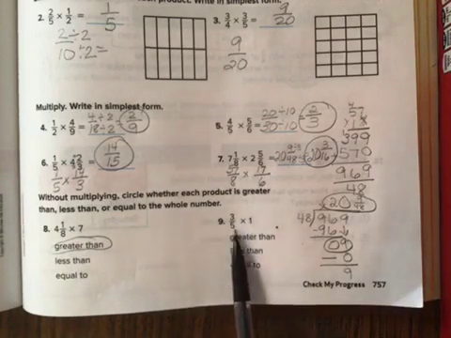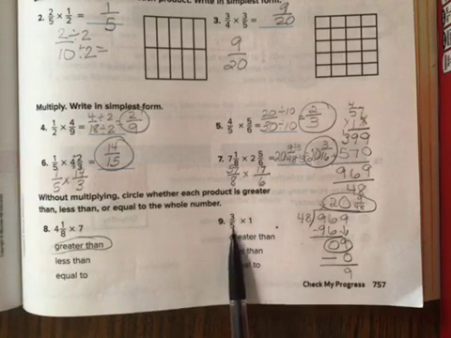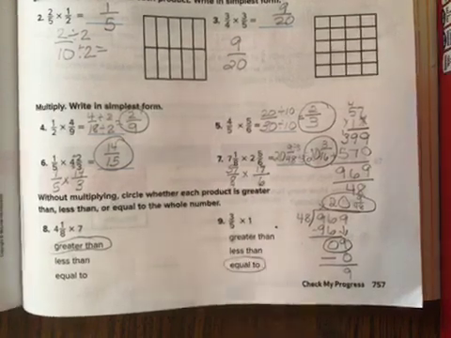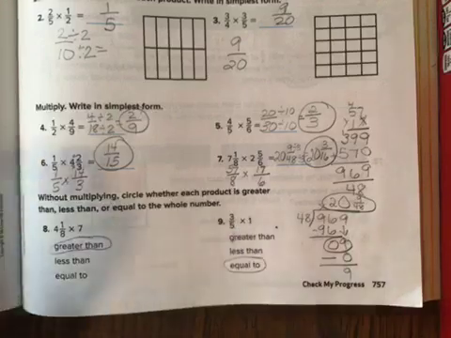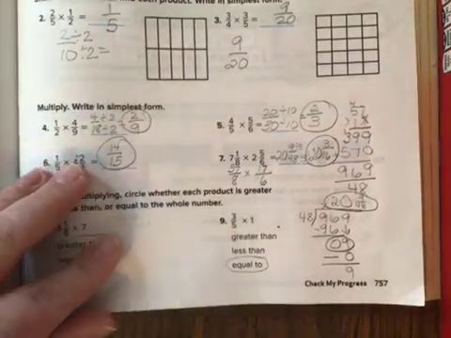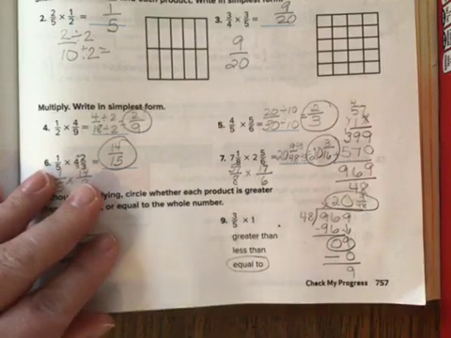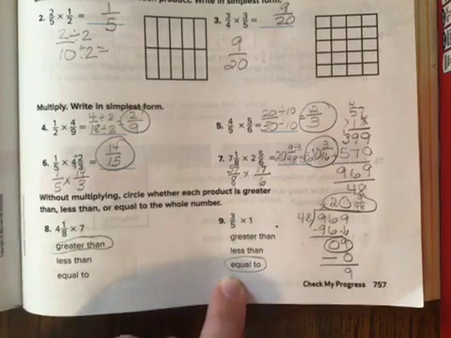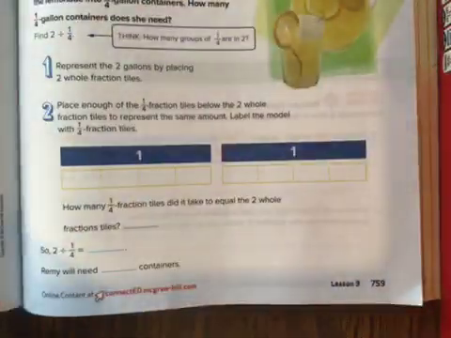And here, 3/5 times 1, well, any number times 1 is just the number itself, even if that number is a fraction. So this is actually going to be exactly equal to 3/5. So if Grandma said she was going to give you 3/5 of her $1 million fortune, and she gives you exactly 3/5, she's going to give you an equal amount, exactly what she promised you.